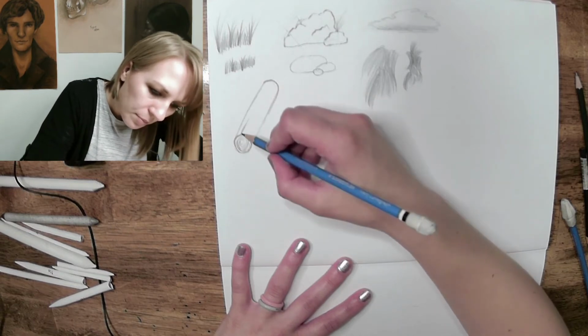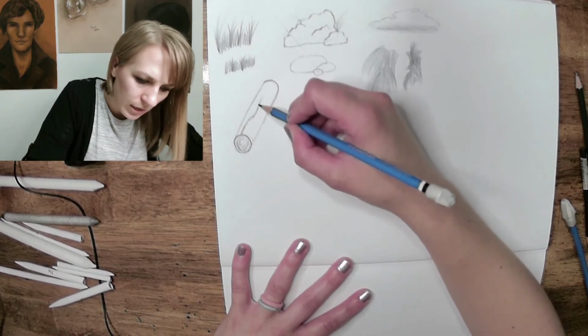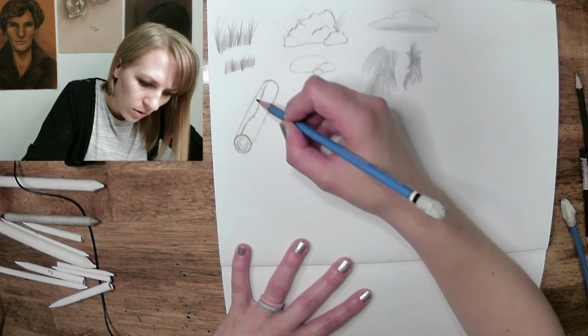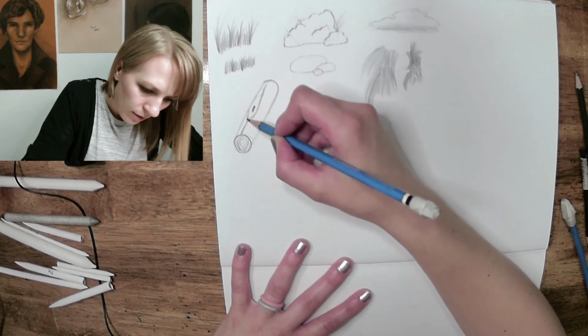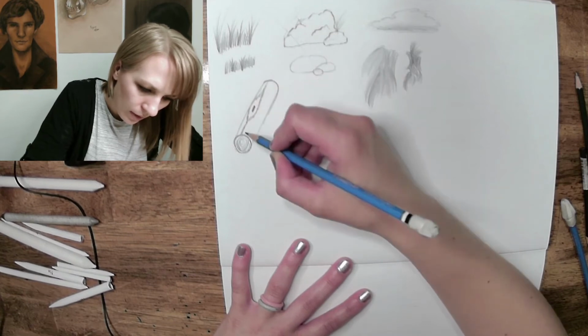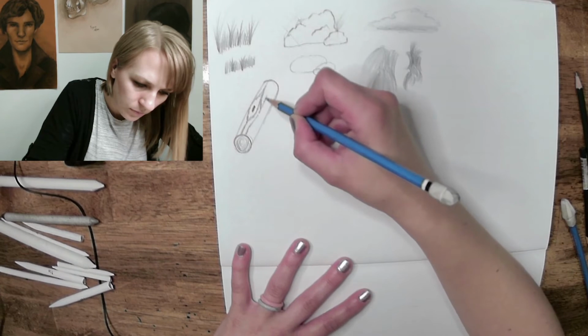We'll go back to that guy. Take my pencil and create these little lines. Maybe there's a knot right here. Lines. And just go along and create.